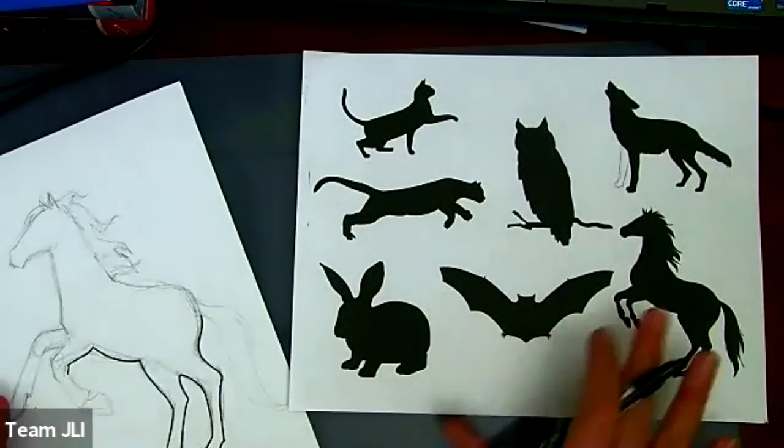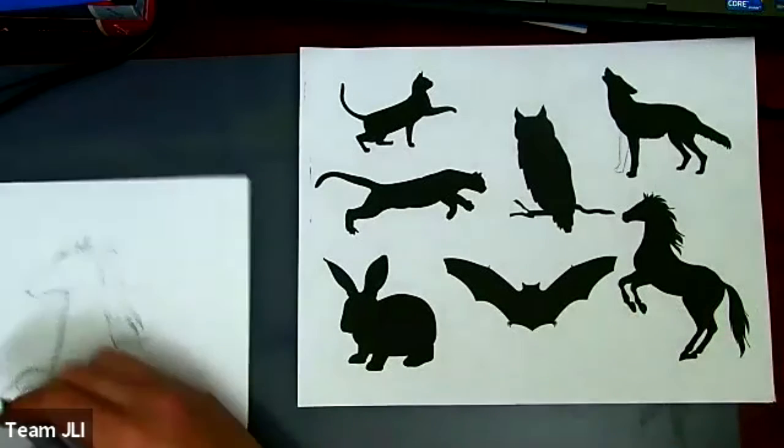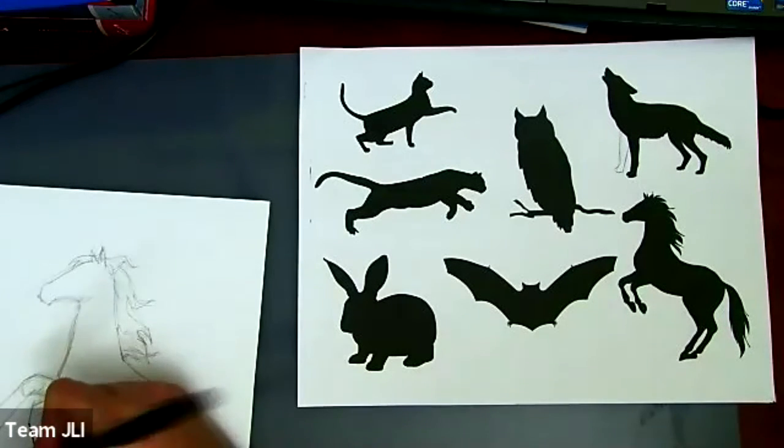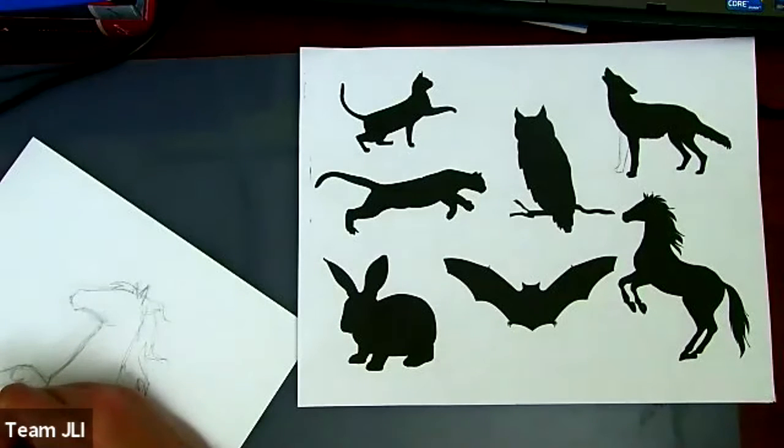Just about 4 more minutes, and then I'll bring up that other piece of paper that has some ideas for how to draw our sky, mountains, trees, and grass.